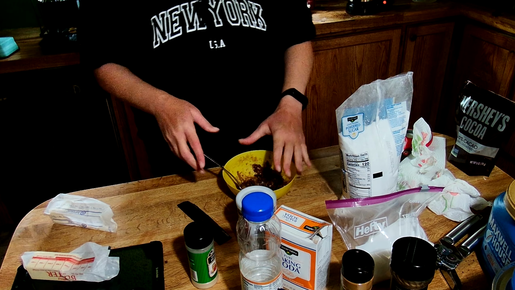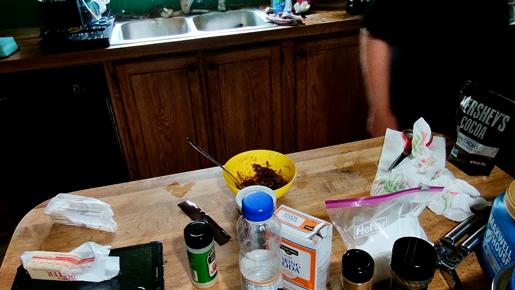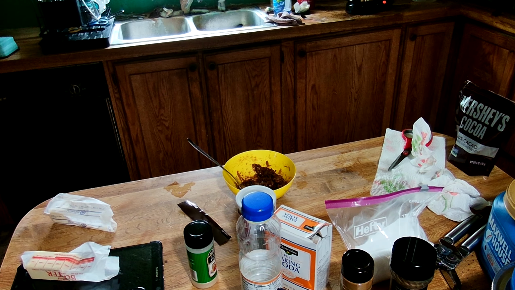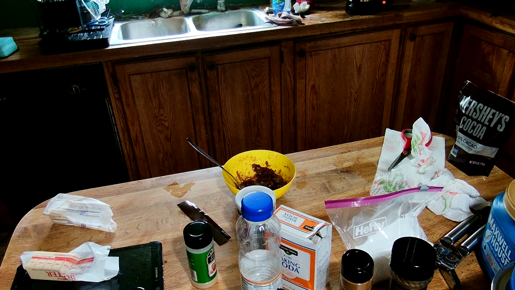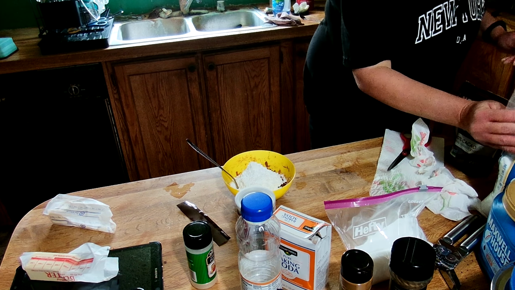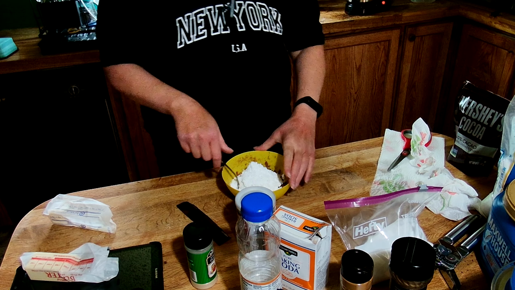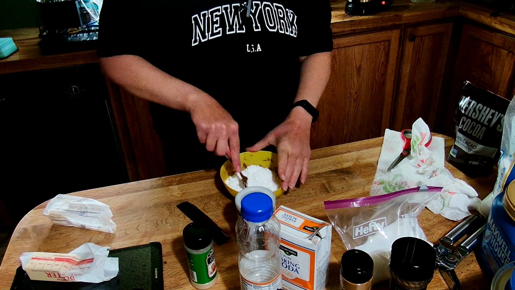All right, that's looking pretty good. Now we need some sugar. Wish I would stop setting things in puddles, that would be nice. Now, powdered sugar, just a little bit of liquid or whatever, dissolves a whole lot of powdered sugar.